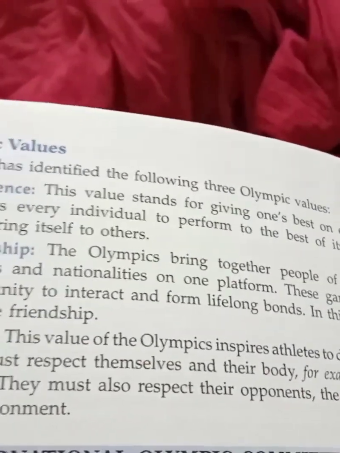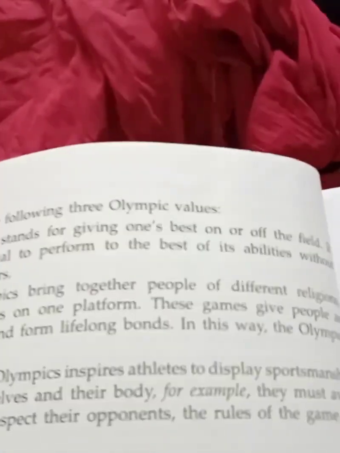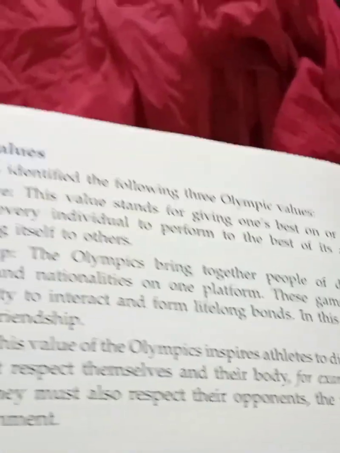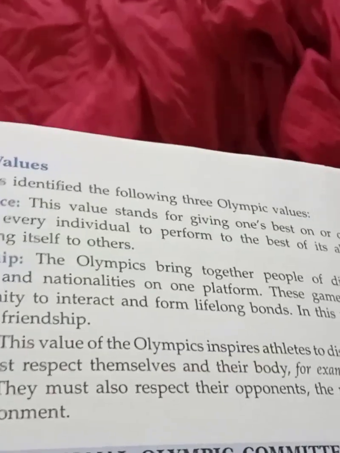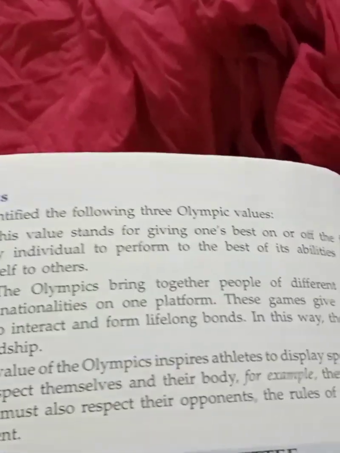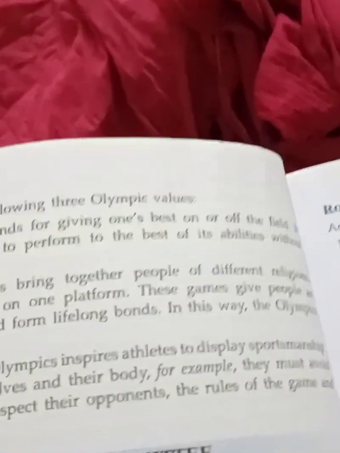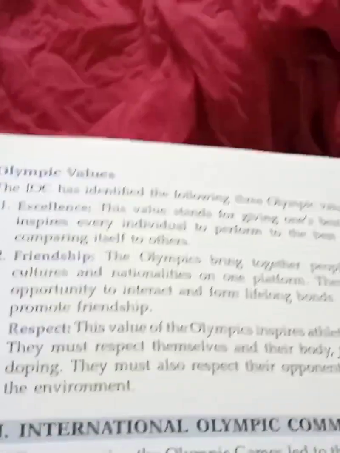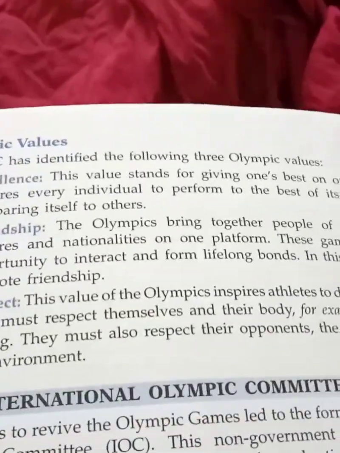Friendship. The Olympics bring together people of different religion, culture and nationality on one platform. These games give people an opportunity to interact and form lifelong bonds. In this way, Olympics promotes friendship.